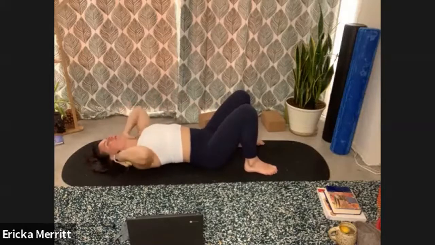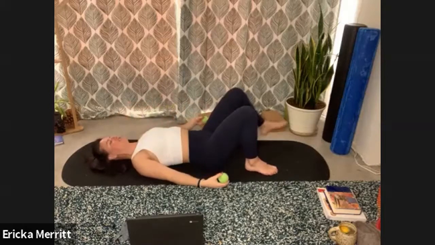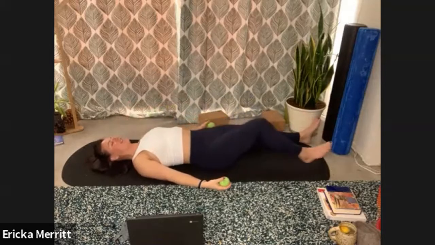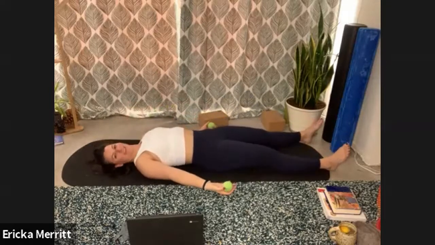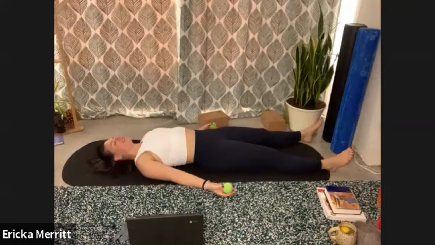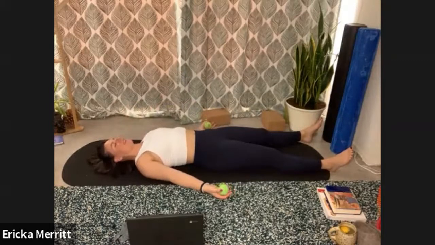Okay, remove the balls. 1 more second, just luxuriate in lying flat on your back. That's my grandmother's favorite word. She's 96, and she just says, I'm going to luxuriate a little bit. So we'll follow her advice, and maybe we'll live to 96 years old.